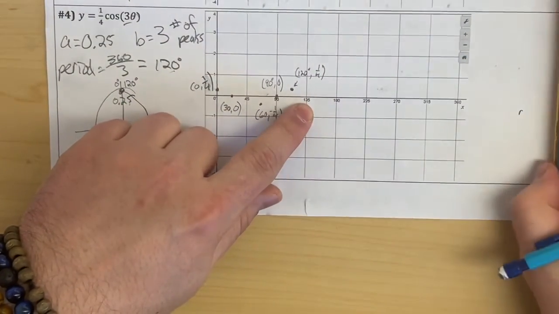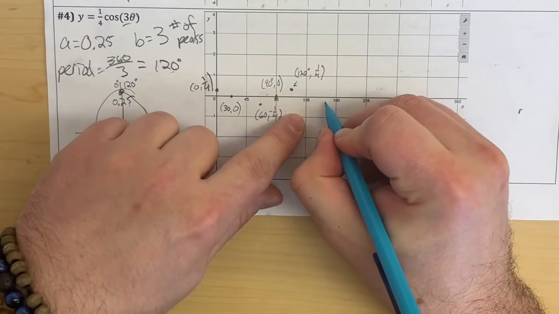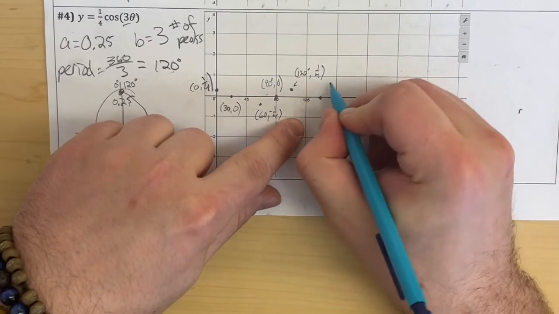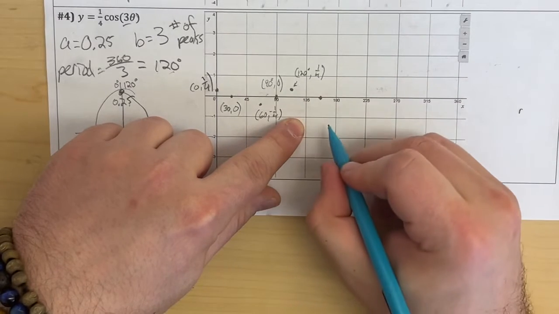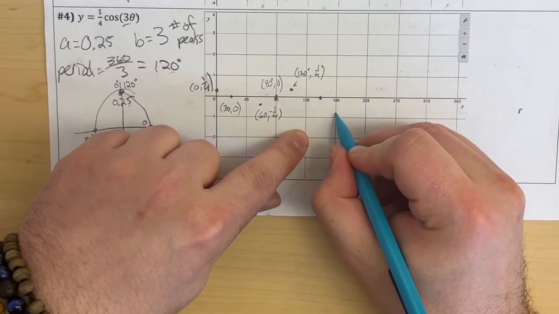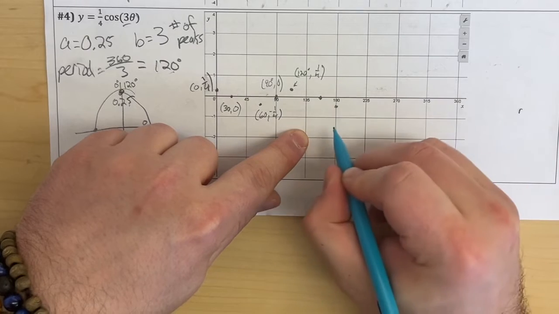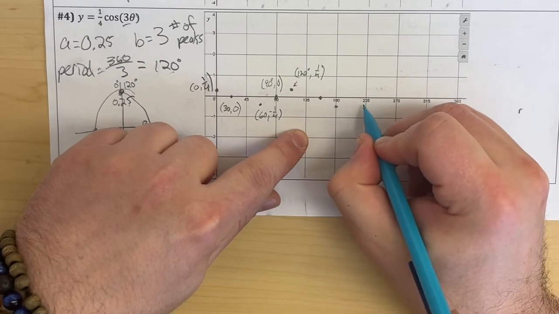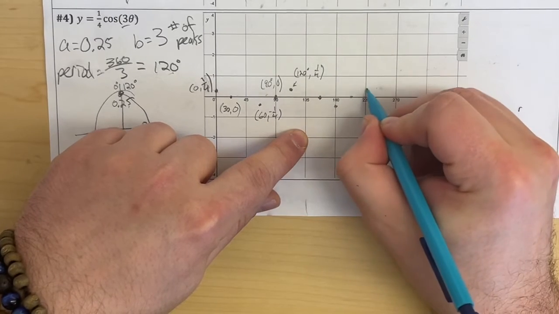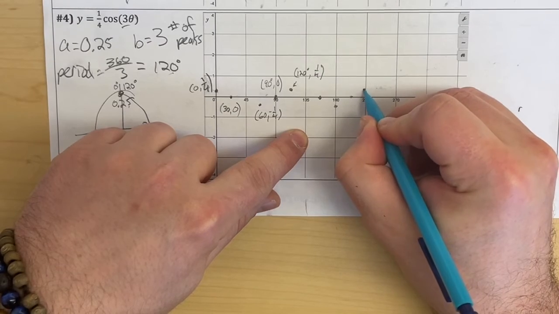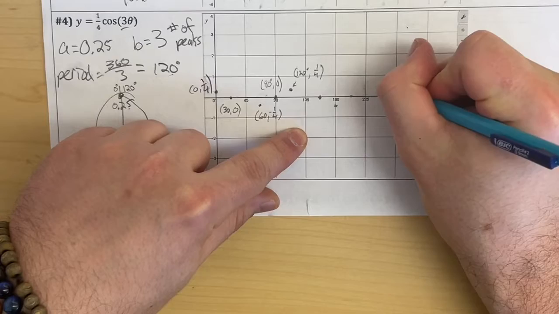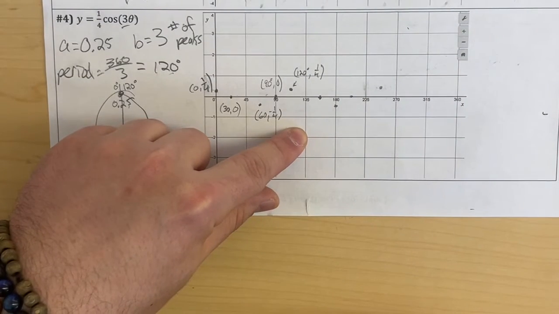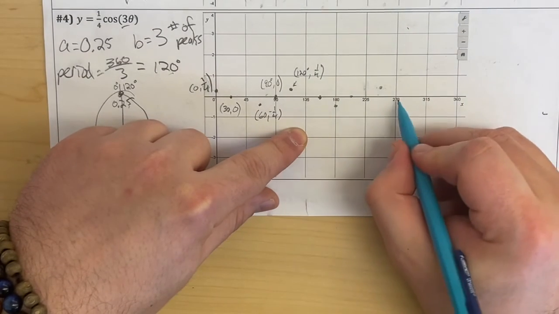So my next value, 150, is about right there, and this is 0. At 180 it's negative 1/4. At 210 it's 0. And then at 240 we have 0.25.